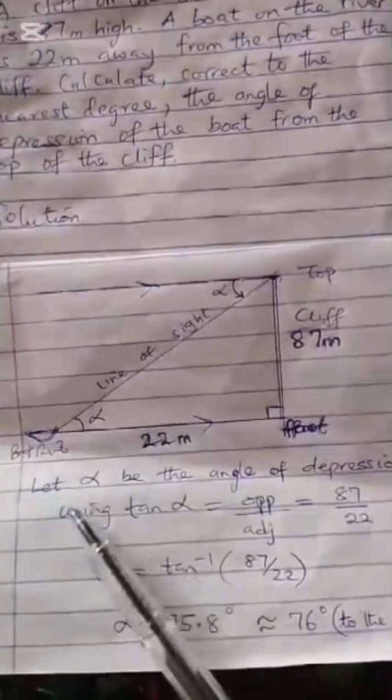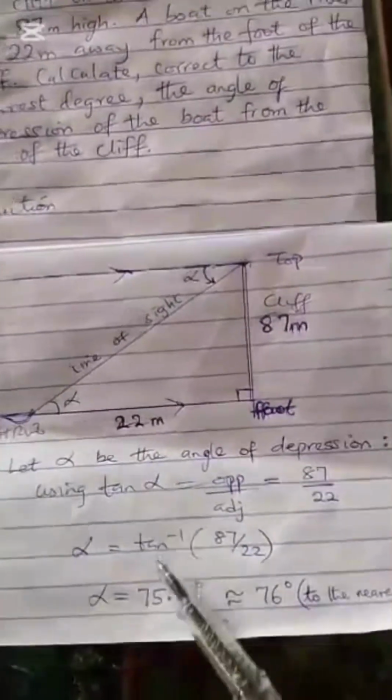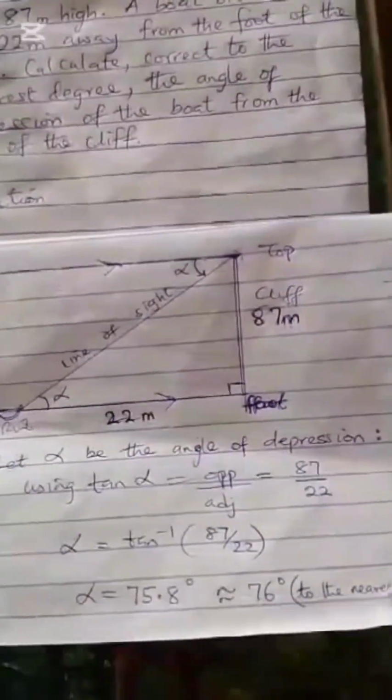We're looking for alpha. So just apply tan alpha. It's 87/22. Find the inverse tan to get the angle itself. It gives you that. So 6.